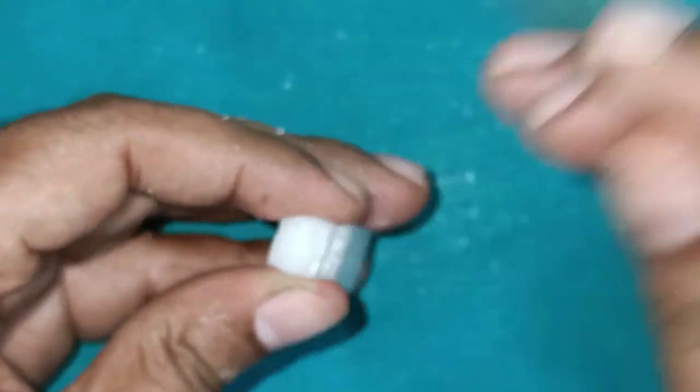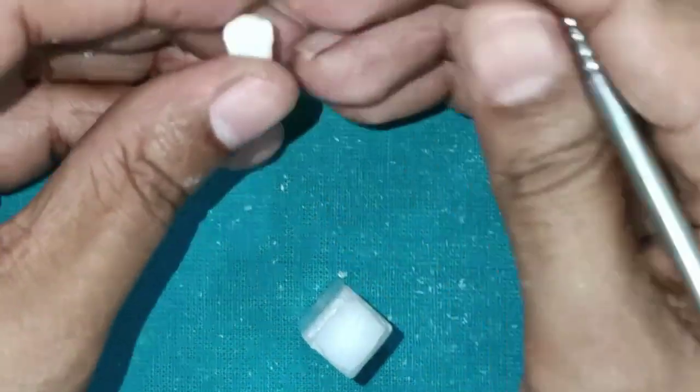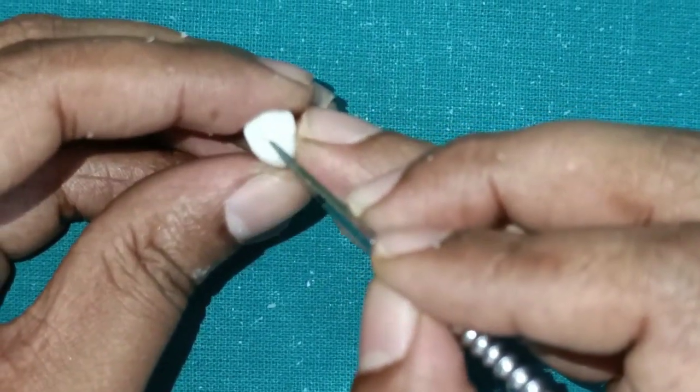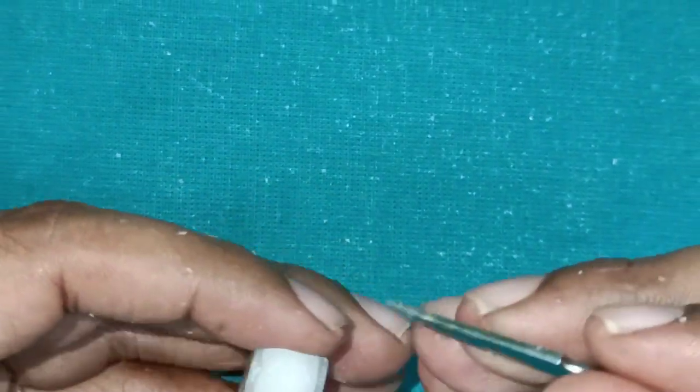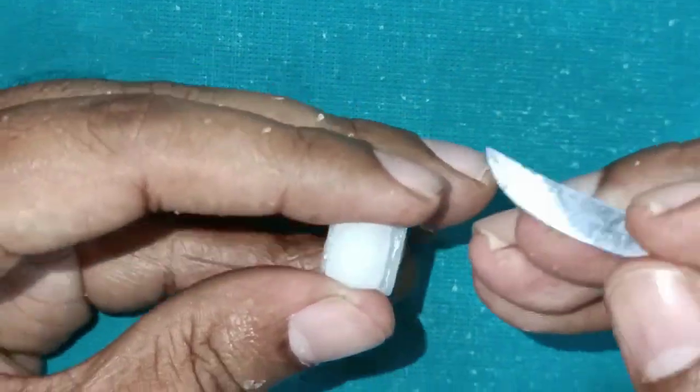So this is your buccal aspect. Here you have one small linear elevation, okay, that is called the transverse ridge. That is the beginning of your carving. You have to create the transverse ridge.